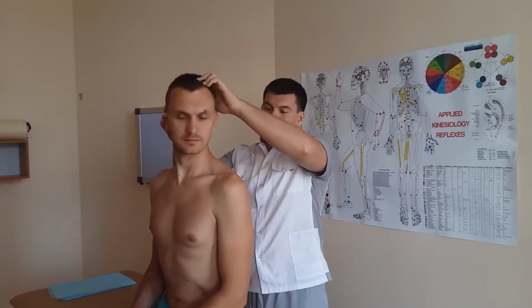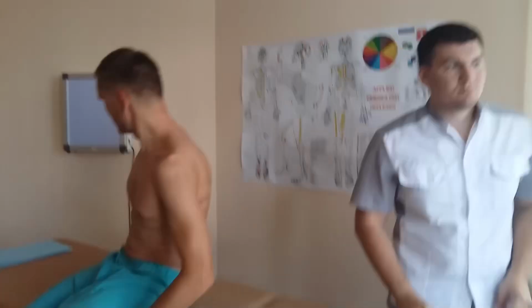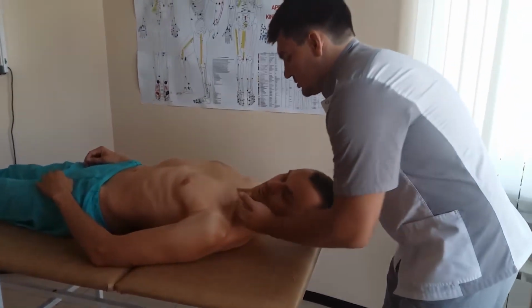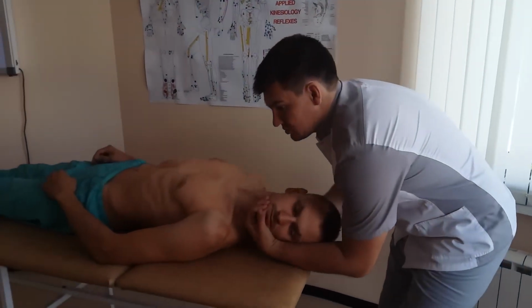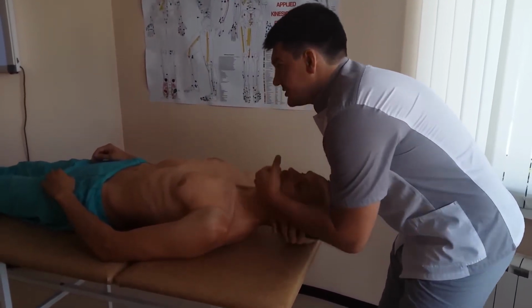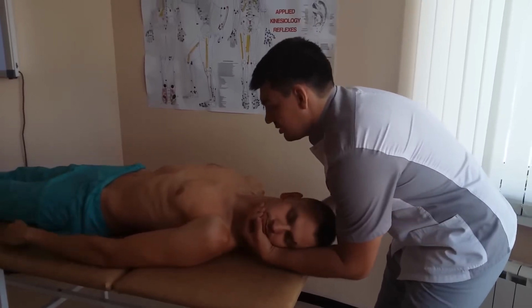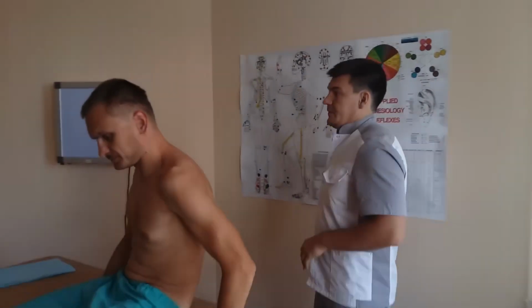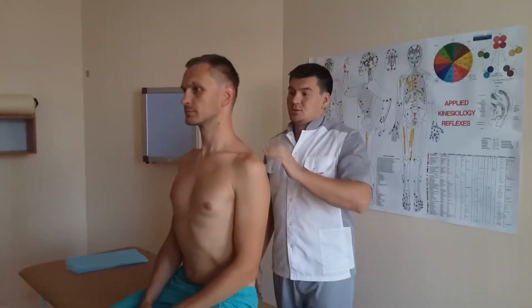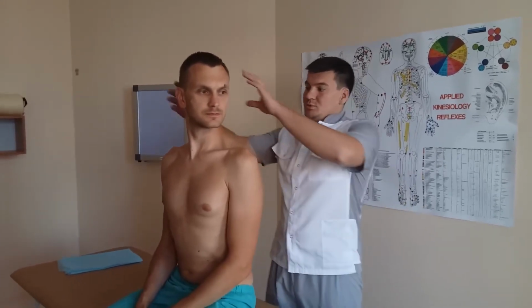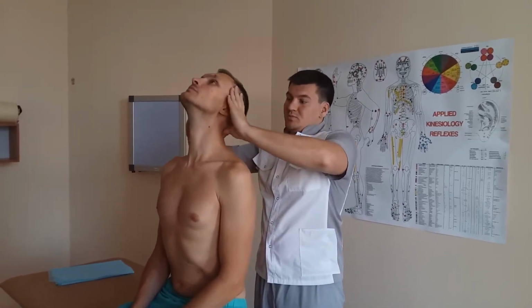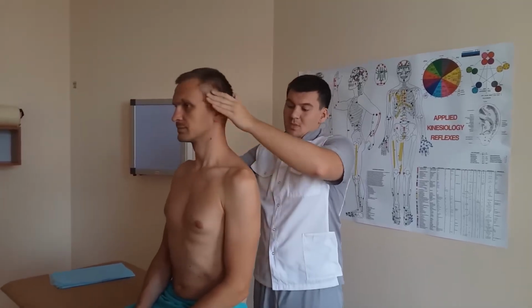Okay, lie down. Let's see what's limiting movement in this direction. Here is a fixed vertebra. One more time, right? No pain now. The pain is totally gone in every position. Movement is freely done forward, backward, left, right. That's all.